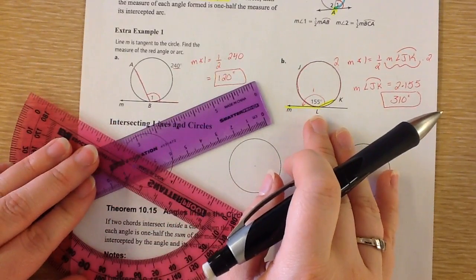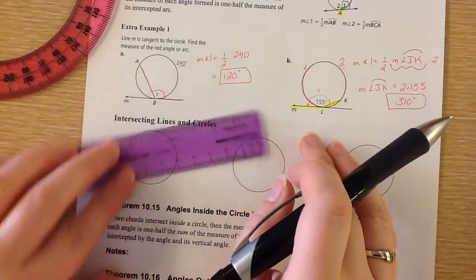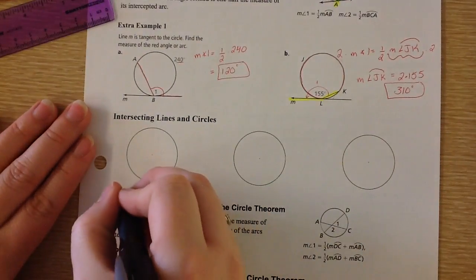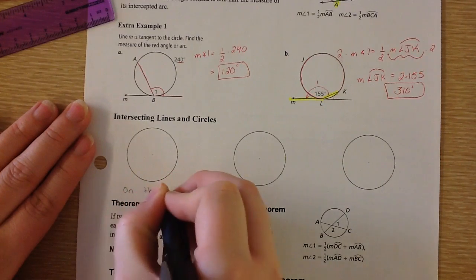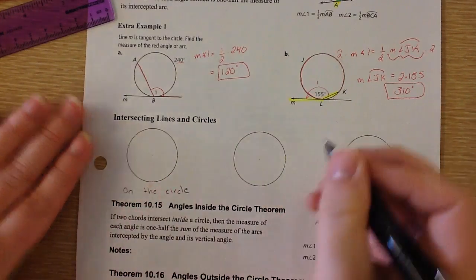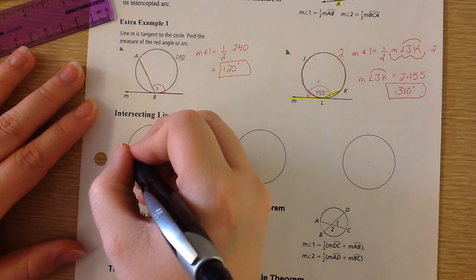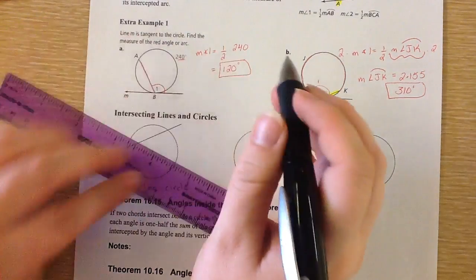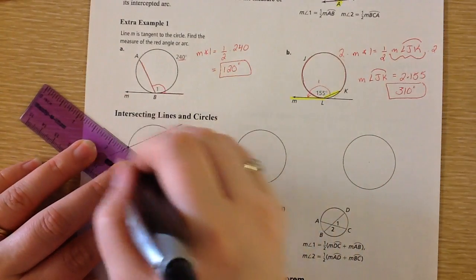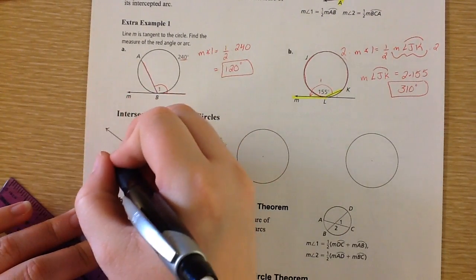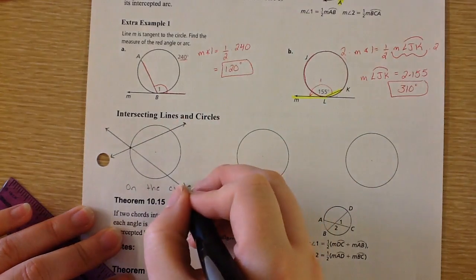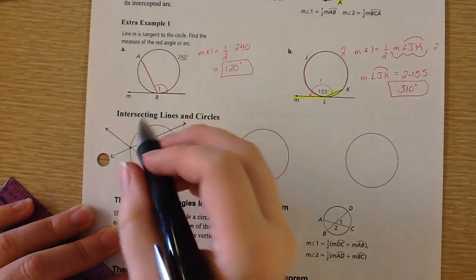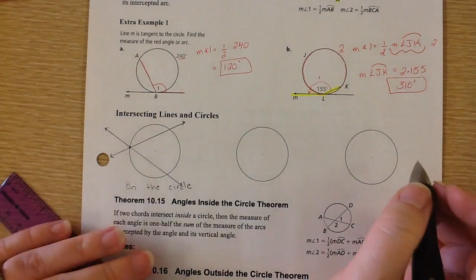They could intersect on the circle. So the intersection could be on the circle, like if that's my intersection point right there, my two lines could look like this. Again, the intersection could be any place, but it's located on the circle.